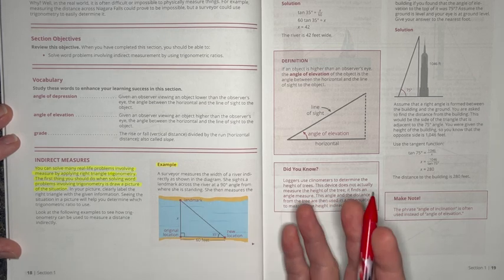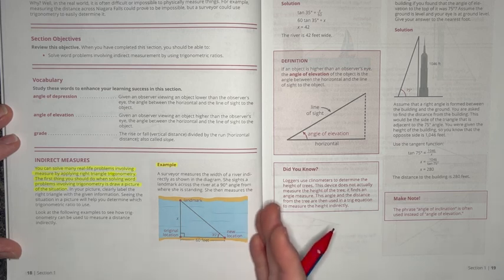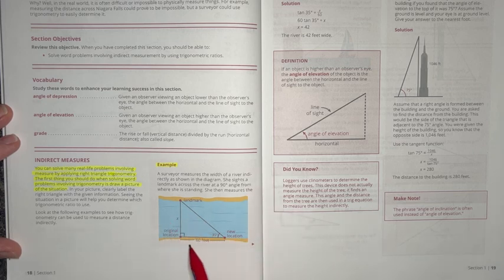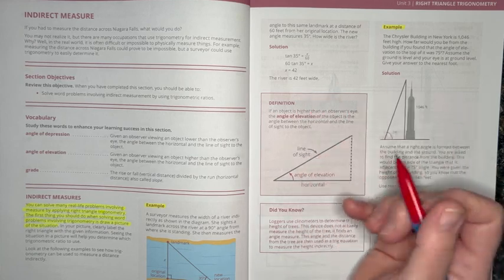Already she has enough information to solve for how wide this river is. She has an angle measurement and she's looking for a tangent, right? She's looking for an opposite over adjacent because she's got the fact that she walked 60 feet to this new location, all right? Important to draw this because it's what helps you visualize what's actually happening, okay? So she uses the tangent, and solves for x and learns that the river is 42 feet wide.